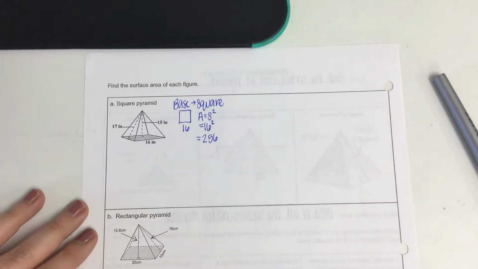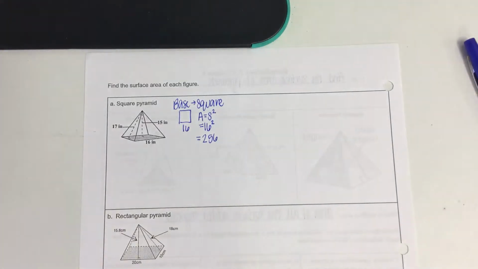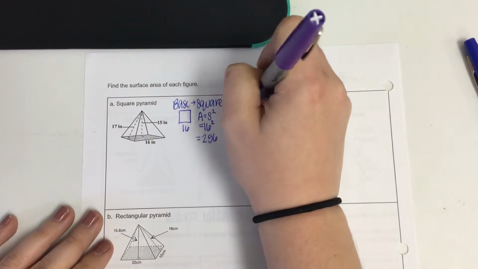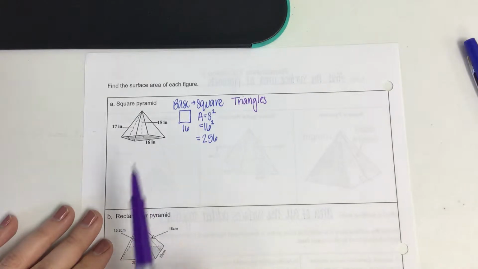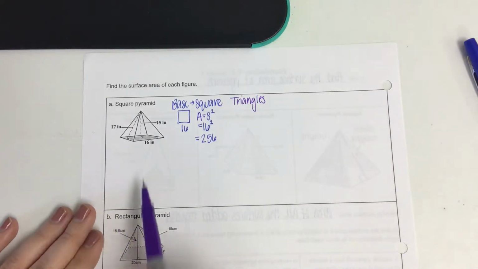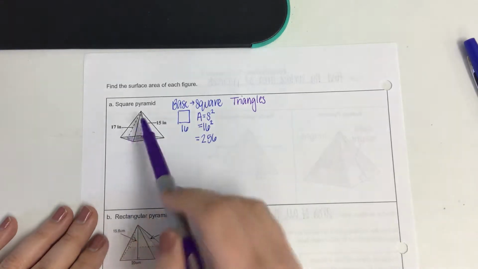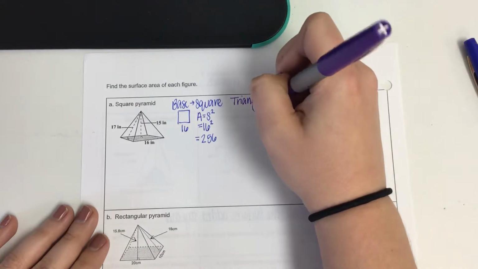Now we need to look at the area of our triangles. Our triangles are coming off of our base. There's 4 of them, and since they all have a base of 16 and they meet in the middle, all these triangles are exactly the same.